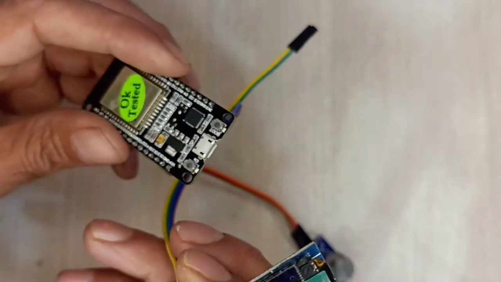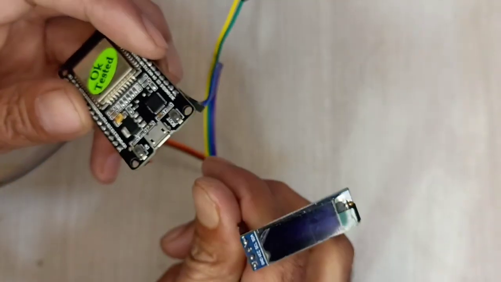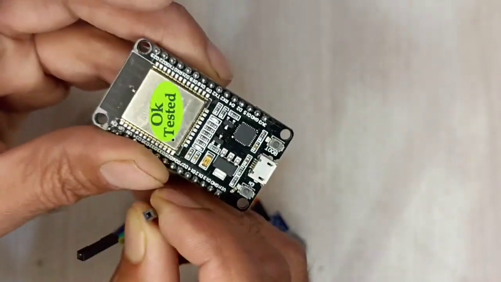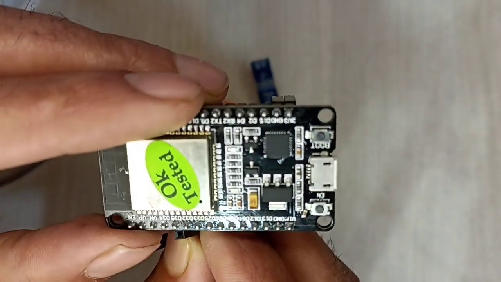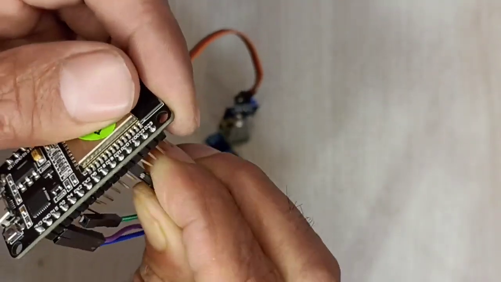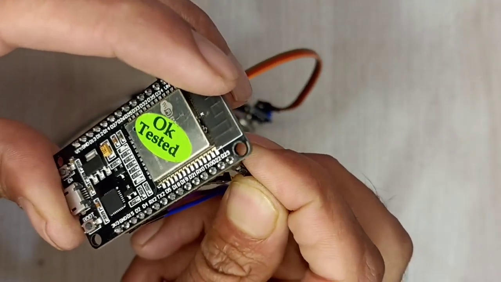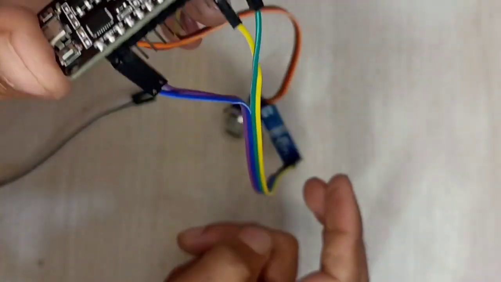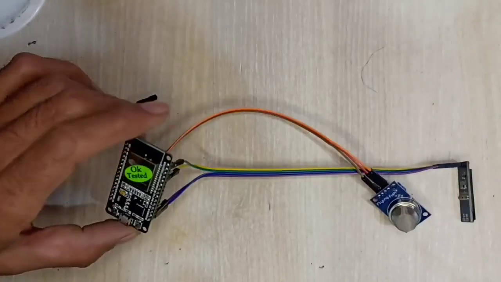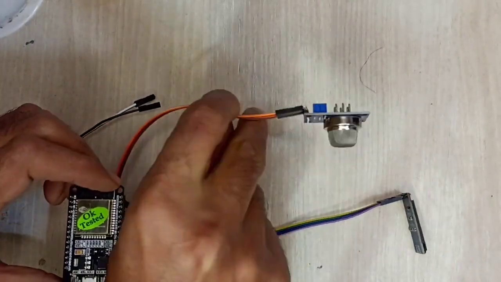Remember one thing, the SDA pin of the OLED is connected to pin number 21 of the ESP32. Here I am going to connect it to pin number 21 of the ESP32. And SCL is connected to pin number 22 of the ESP32. So here our setup is complete. My OLED is connected and the gas sensor is connected.